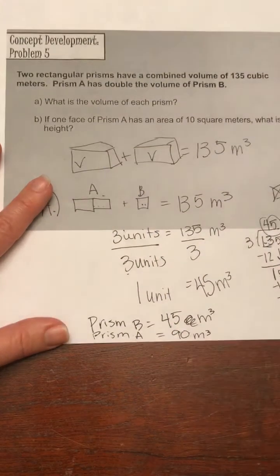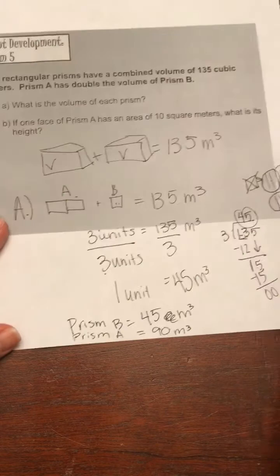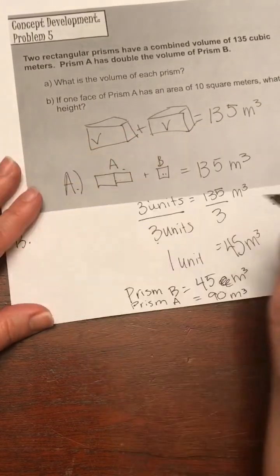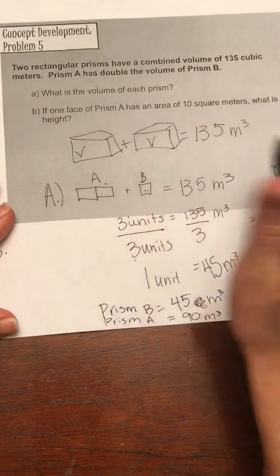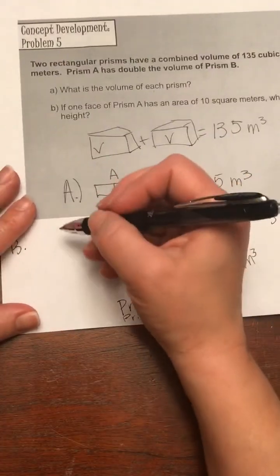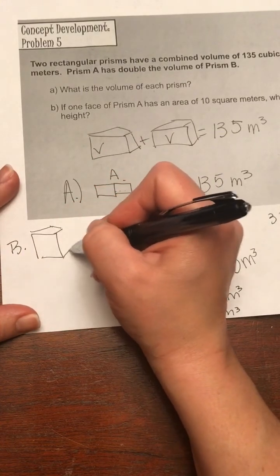All right, so I have to use some schema here. I ran out of room, so letter B here. And what I'm going to do is draw my prism, right?